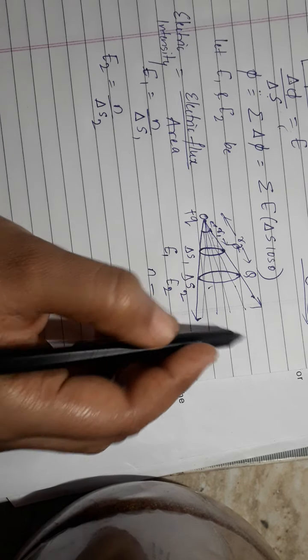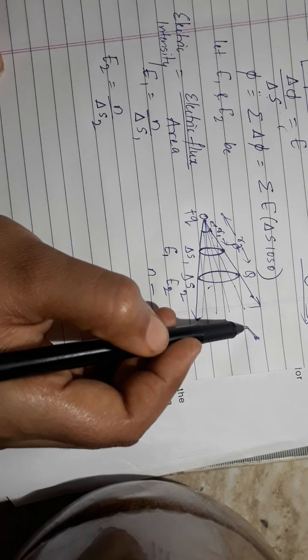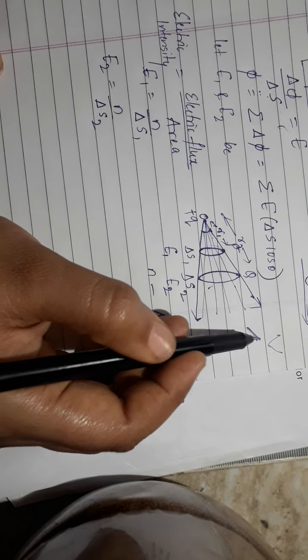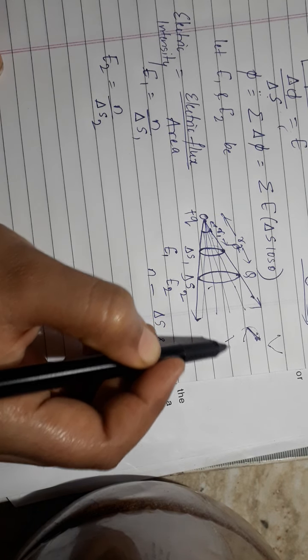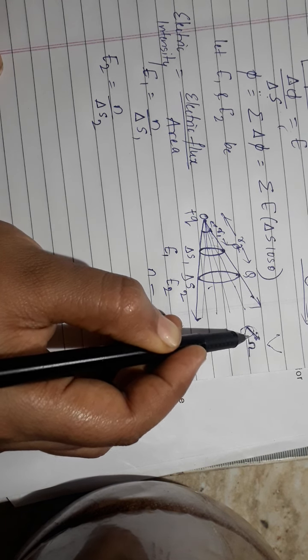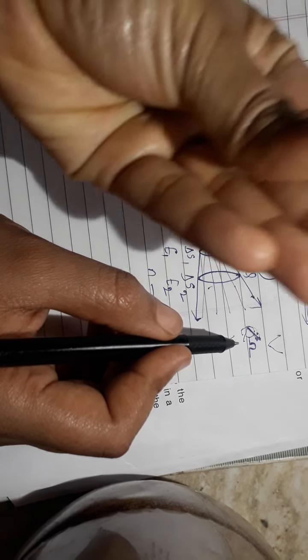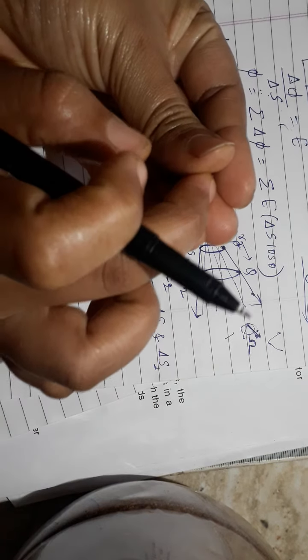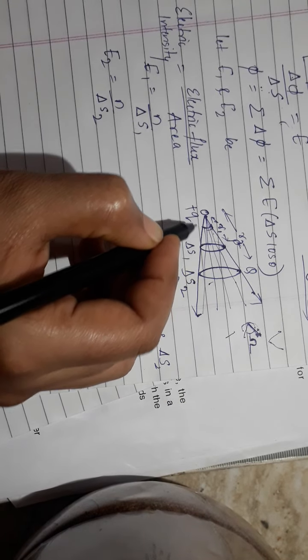This is a solid angle. Cone means it is a three-dimensional cone. We cannot say it is a triangle. It is three-dimensional, and everything is covered here. So you can take this as a solid angle. Solid angle means a three-dimensional angle. Here it is a cone, a three-dimensional angle.